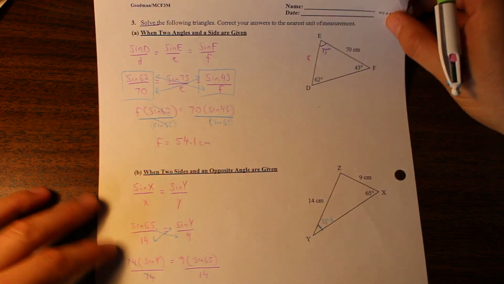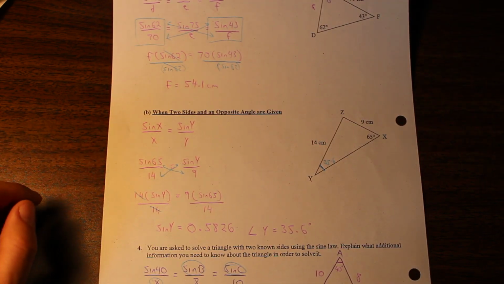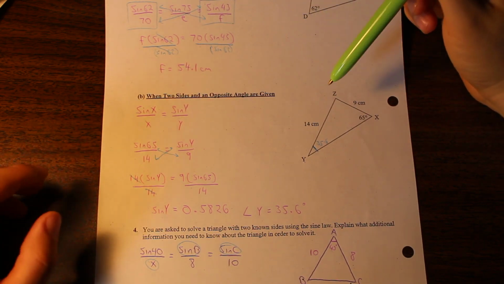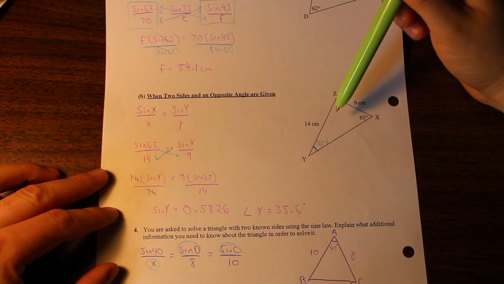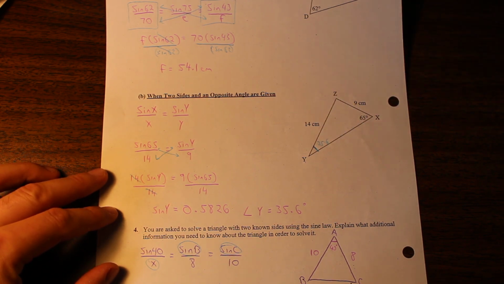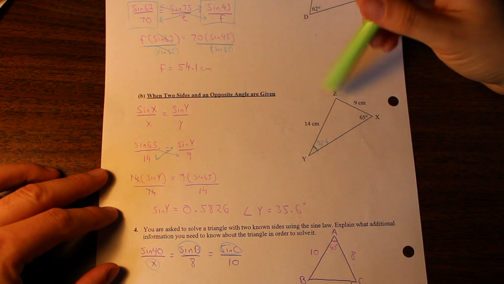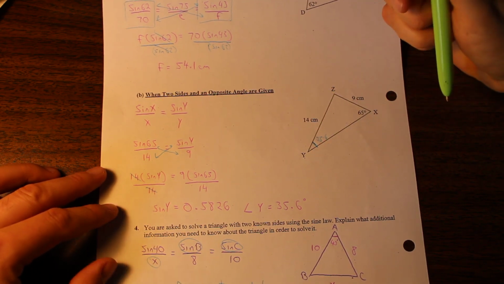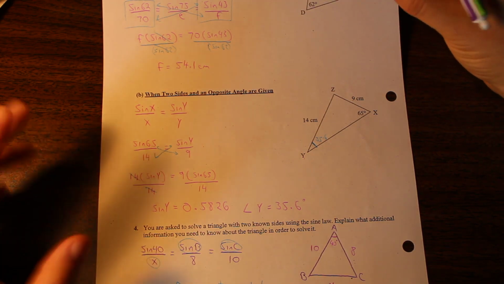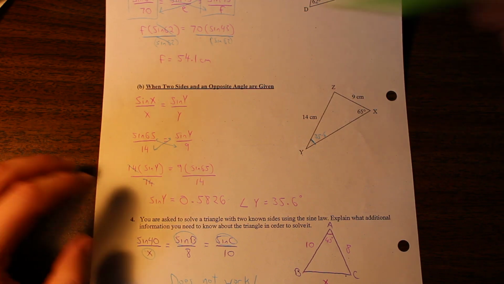Other than that, this is another example, I'm not even going to dwell on it too much, of where you're being asked to find what angle y equals. And I could have found what angle z equals or side length here. I'm not sure, just kind of looking at this. It's just another example of a missing, in this case, angle.